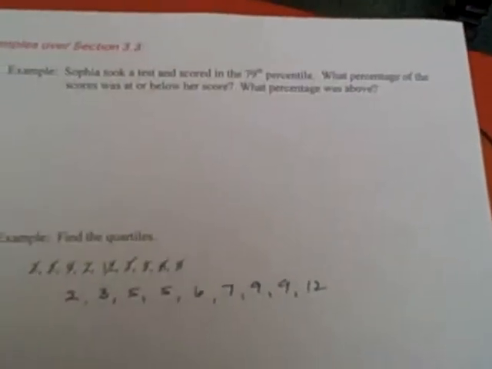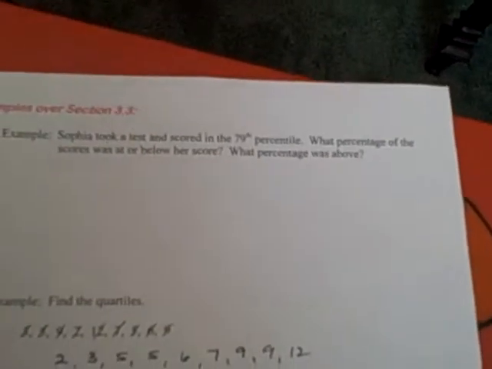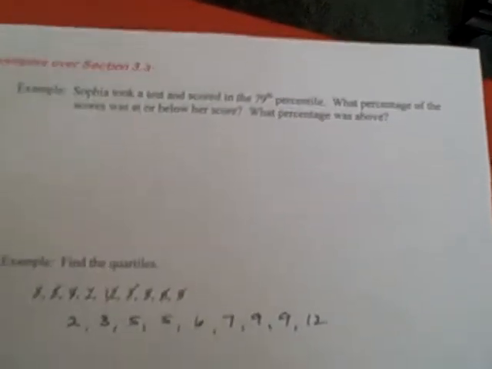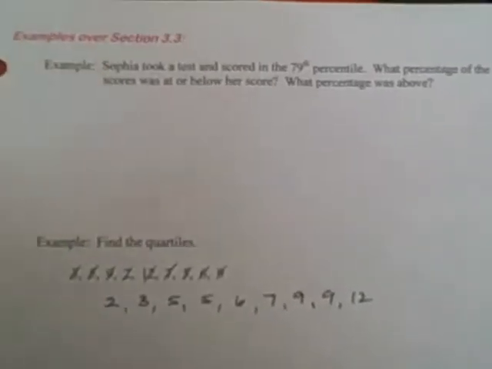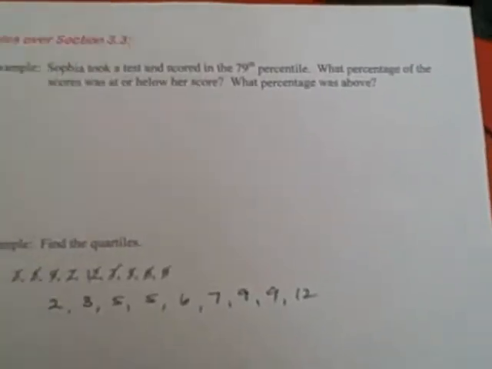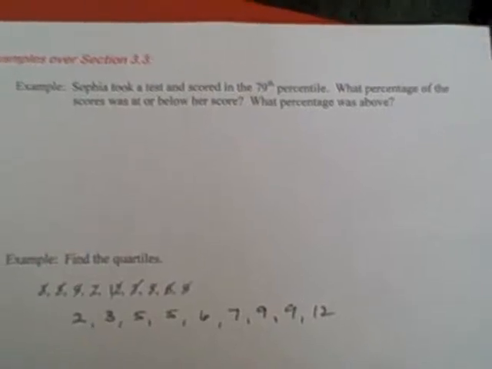In section 3.3, we're now going to look visually, get a picture of the variation, the spread. Okay, but in order to do that, we need to understand percentiles and specifically quartiles. So let's look at this first example.